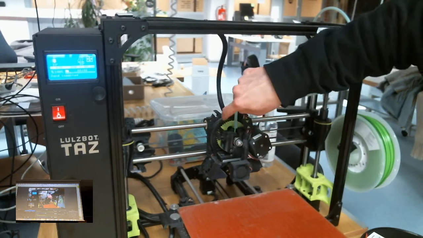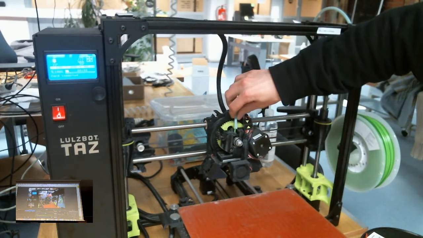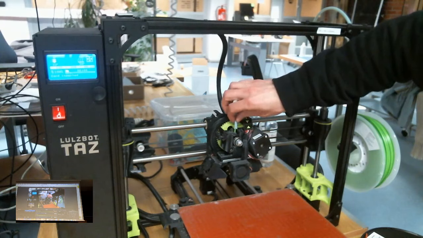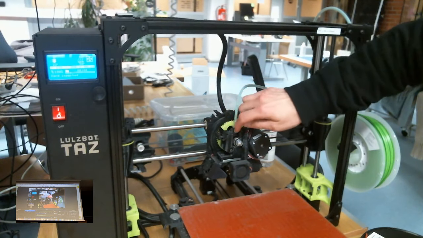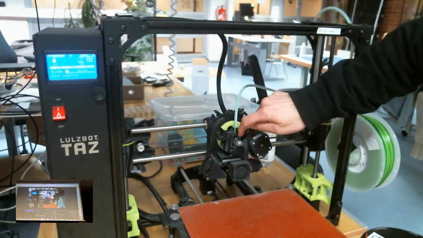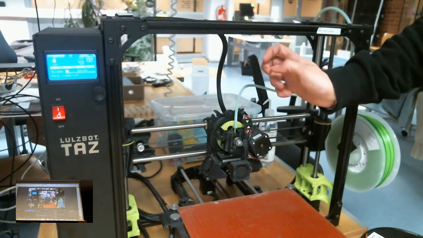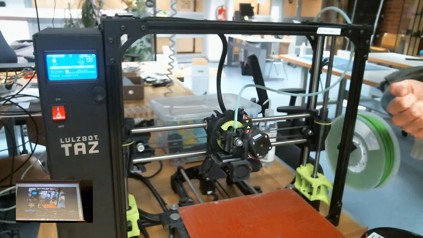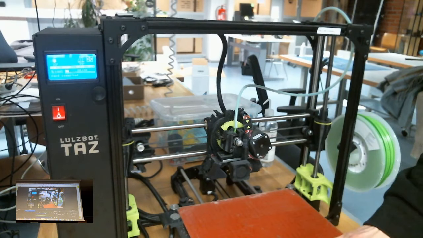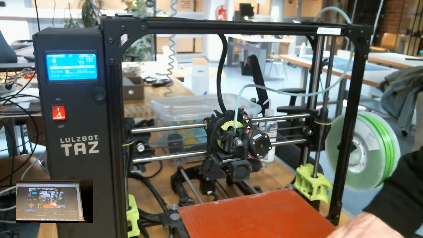Then you can also see a mechanism which is there to pull in the filament. So there are gears and teeth that are pulling the filament in and also pulling it out. So yeah, the build platform is moving along the y-axis.